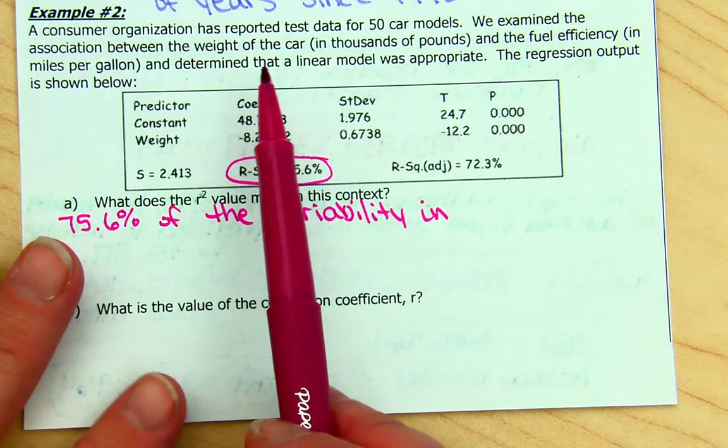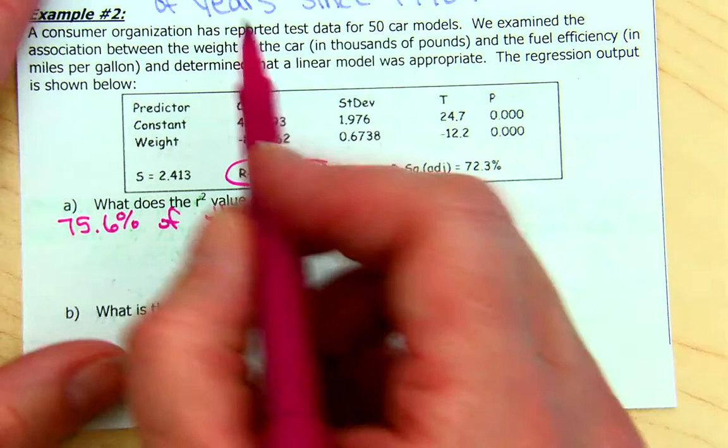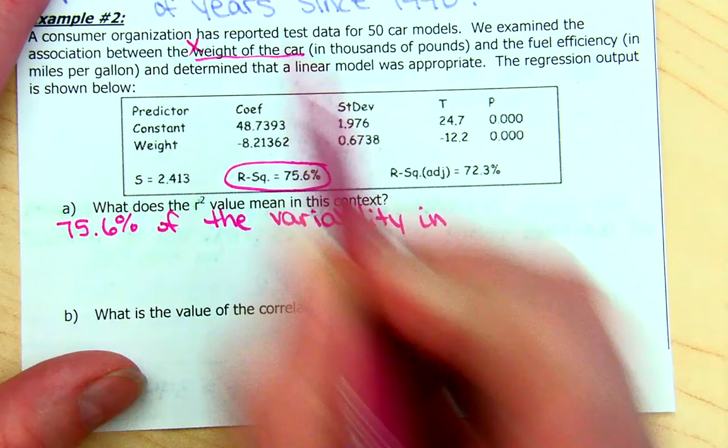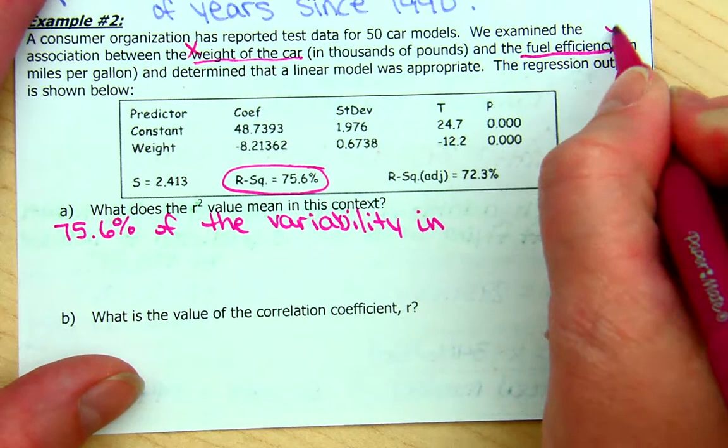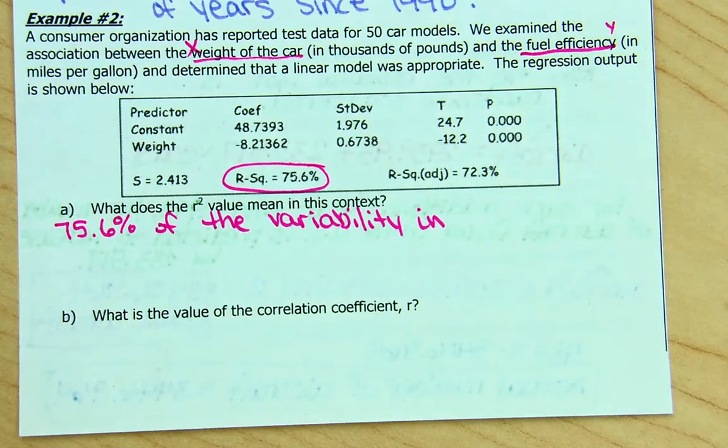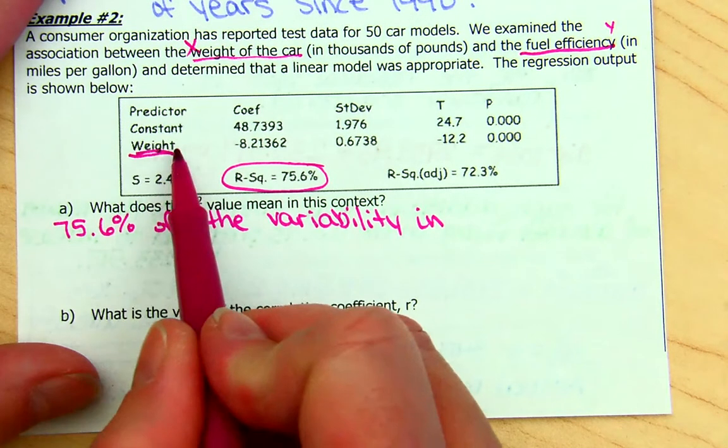So we want to go back and look at what is our y variable. So the weight of the car, that's x. So then fuel efficiency, that's the y. Because whatever is here, that's x.